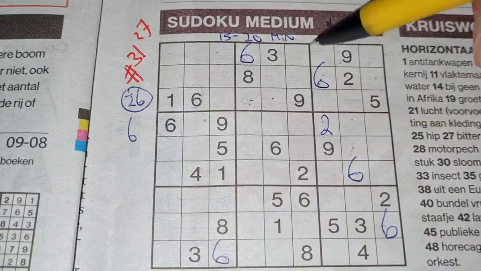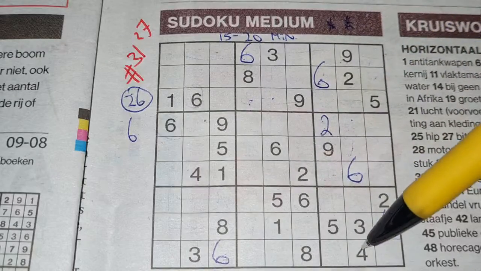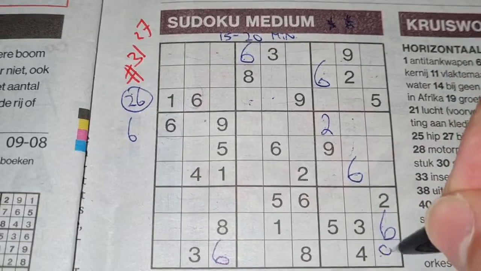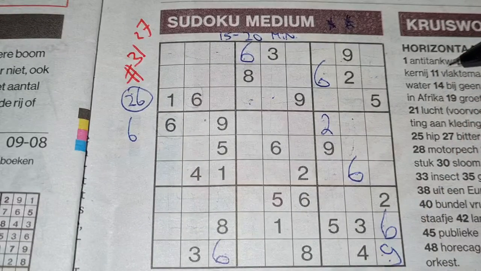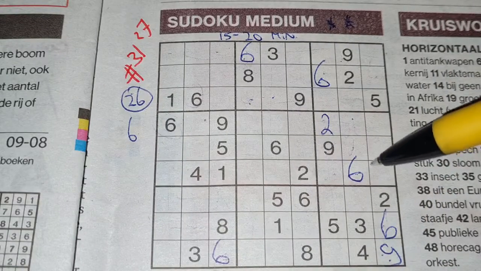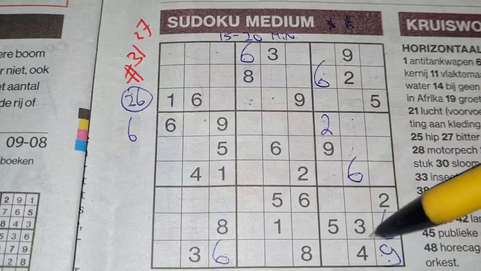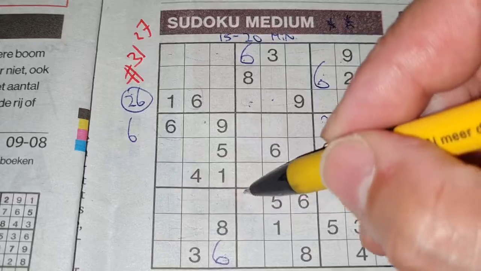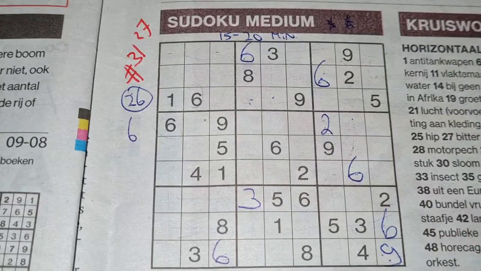How about the 9 in this column? 9 in the column next, so in the last column, the only place for the 9 should be there. 3 in this row, 3 in the row above, so in that row, the only place for the 3 should be there.